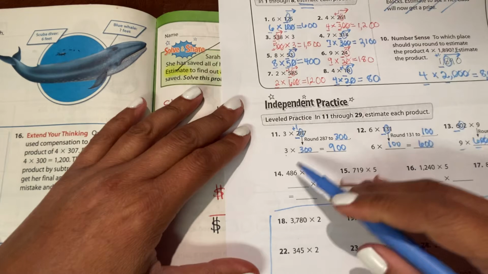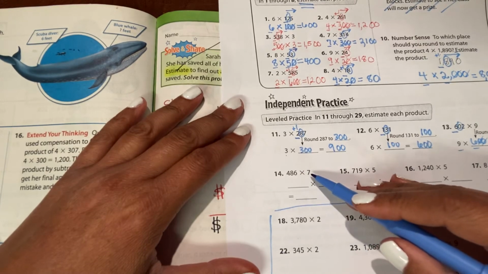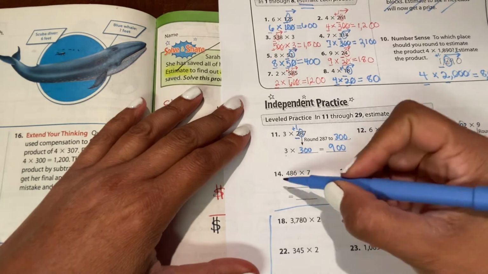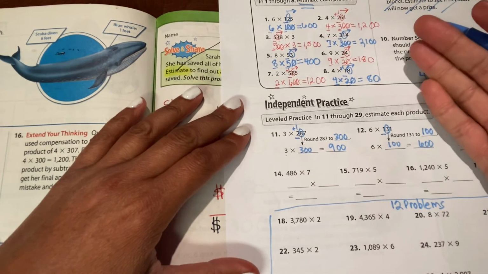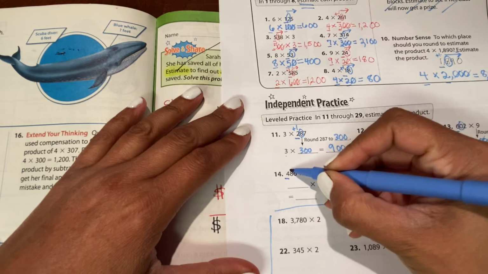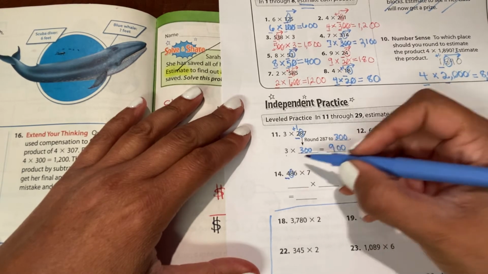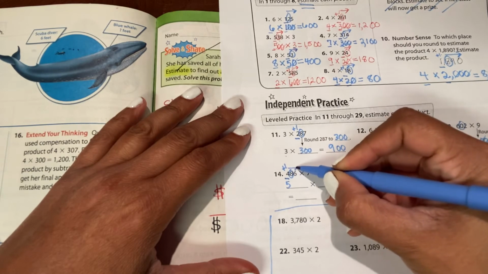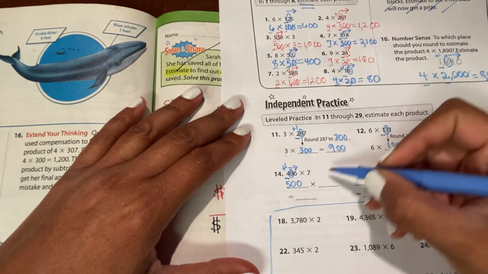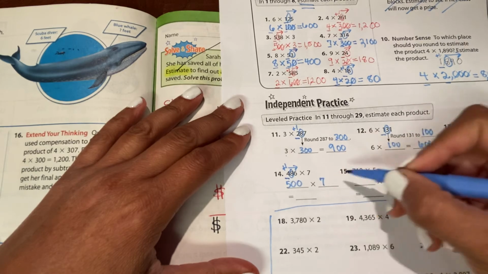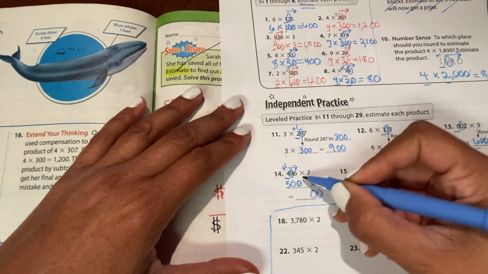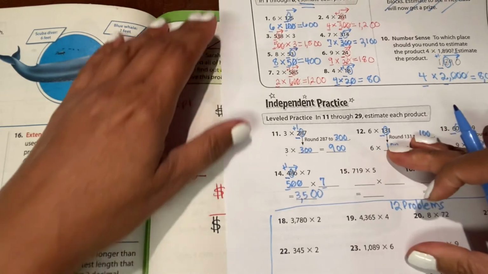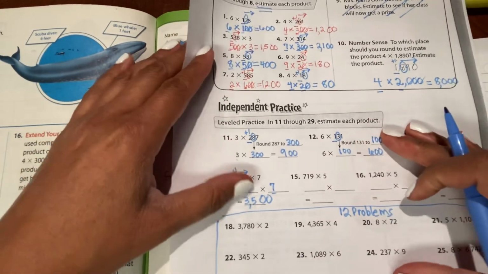Number 14, 486 times 7. What number do you think we need to estimate? 486 to what place? Hundreds, correct. You will underline and circle the neighbor. That's 5 or more, add 1 more. The 4 becomes a 5. Everything to the right turns into 0. So now 500 times 7, when you trail your 2 zeros, you're left with 5 times 7, 35. The answer for 14 is 3,500.